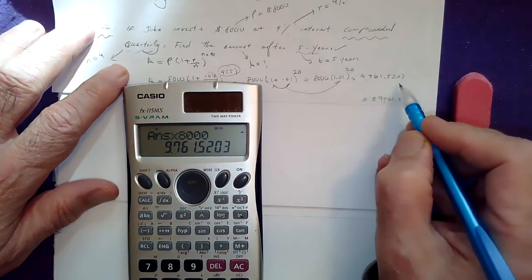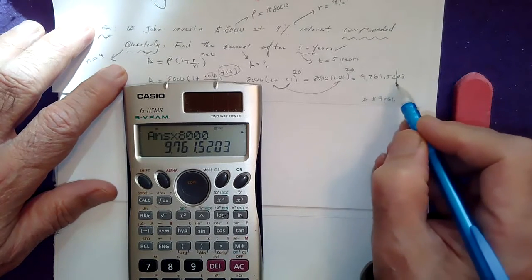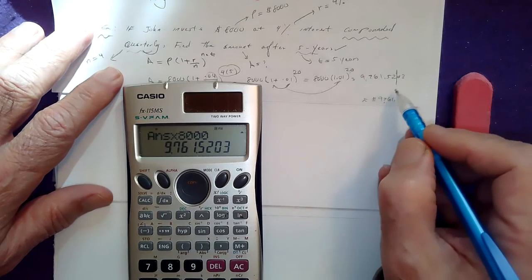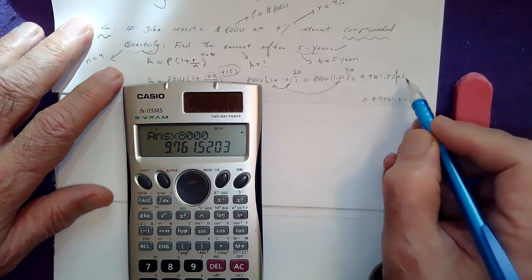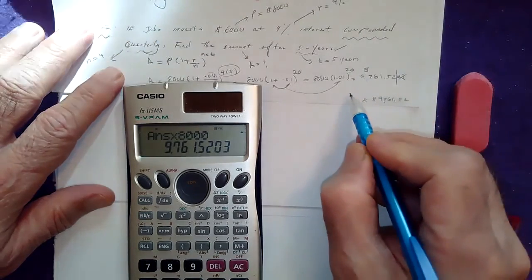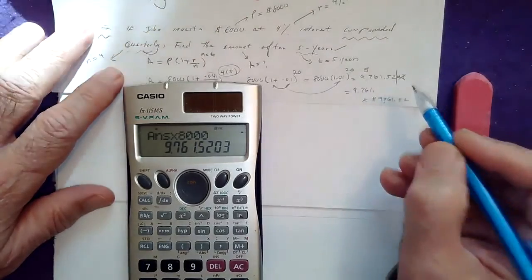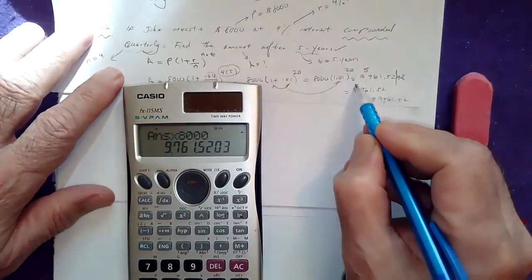So draw the line right here and round off the decimal. Because 0 is less than 5, you drop all this and keep what's left. So the final answer is 9,761 dollars and 52 cents.